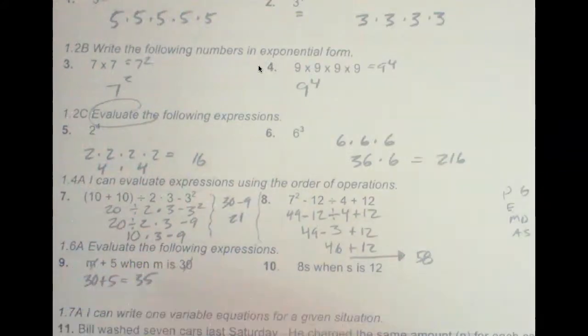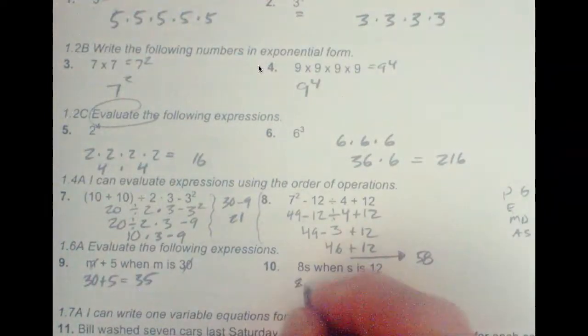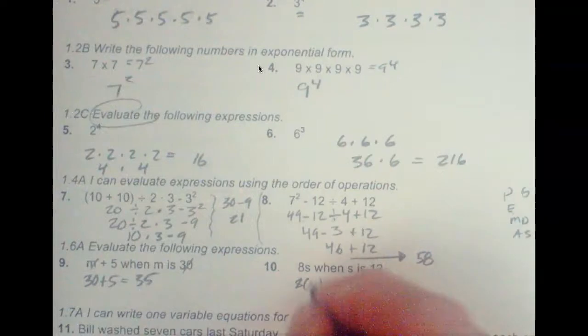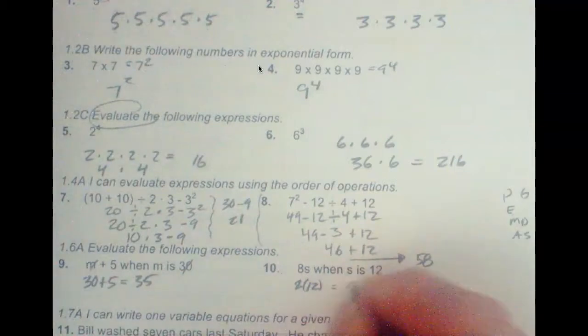All right, this next one, 8s when S is 12. Here's the 8, and I'll put the 12. When you put the value for a variable in and it's next to something, you should put it in parentheses. That reminds you that it's multiplication. 8 times 12 is 96.